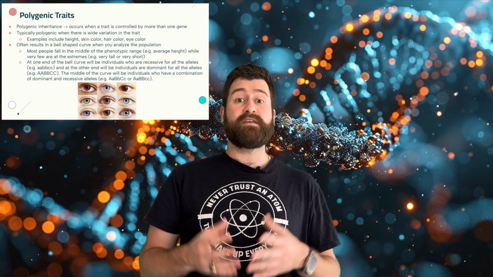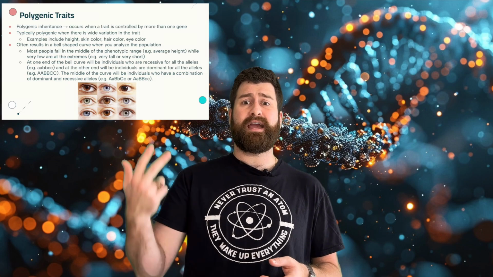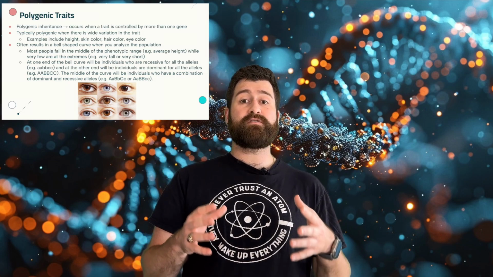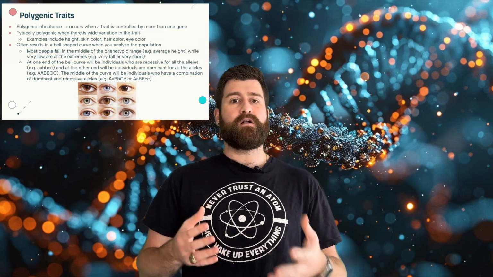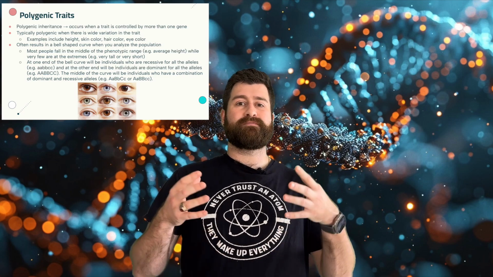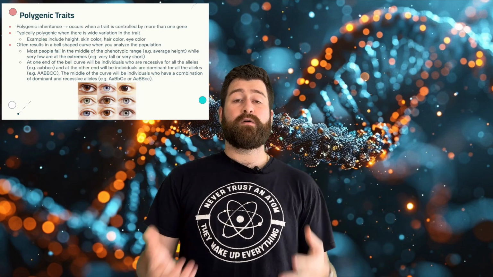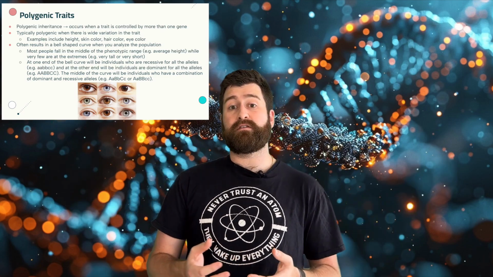So what is polygenic inheritance? This occurs when a trait is controlled by more than one gene. Now, traits are typically polygenic when there is wide variation in the trait. Examples of this include height, skin color, hair color, eye color. When you analyze the population, these traits often result in a bell-shaped curve. Now, most people fall in the middle of the phenotypic range. For example, average height, while very few are at the extremes, either really tall or really short.